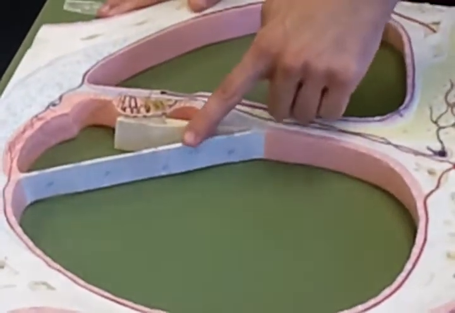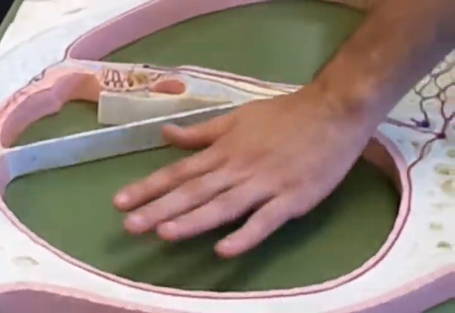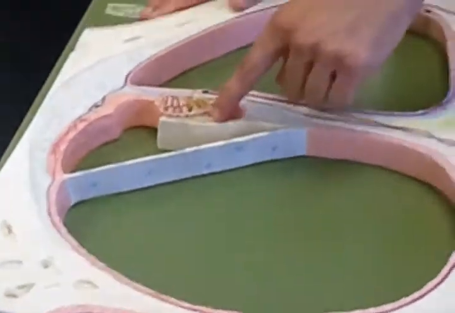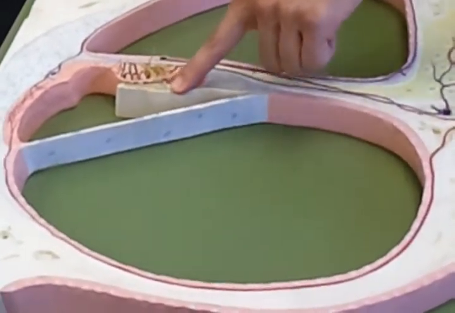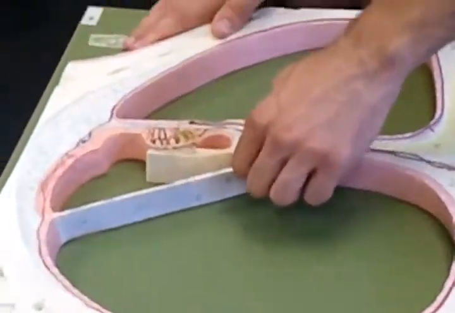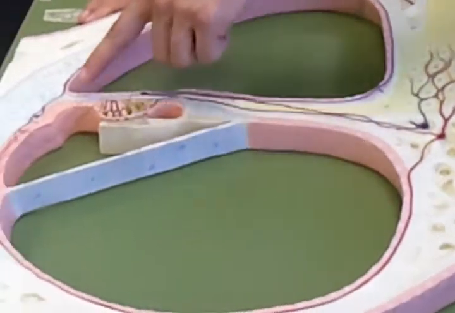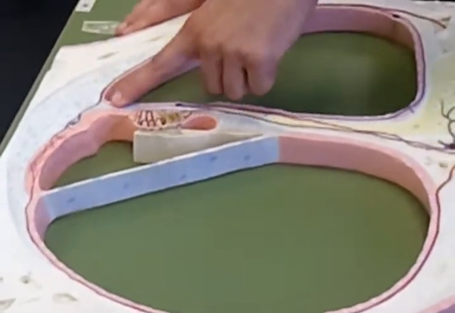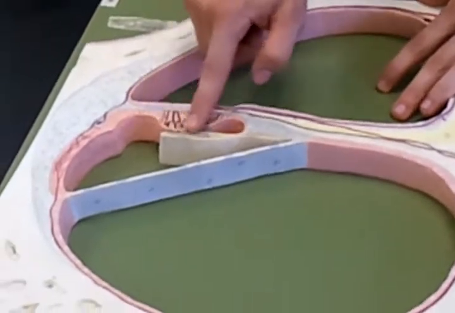Great. What is this membrane right here called? Vestibular membrane. It's right next to the scala vestibuli. And this here, what is this called? Tectorial membrane. This is the vestibular membrane. This is the tectorial membrane. And here's the basilar membrane. The last thing you need to know is right here. This is the organ of Corti.